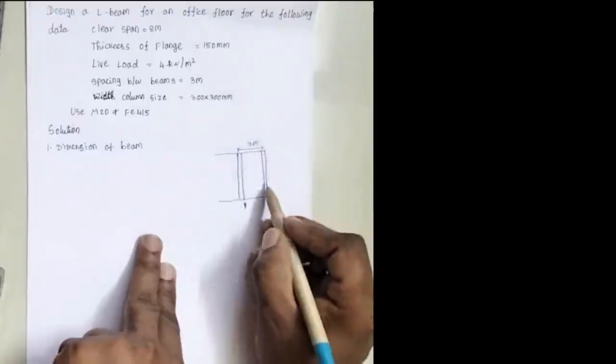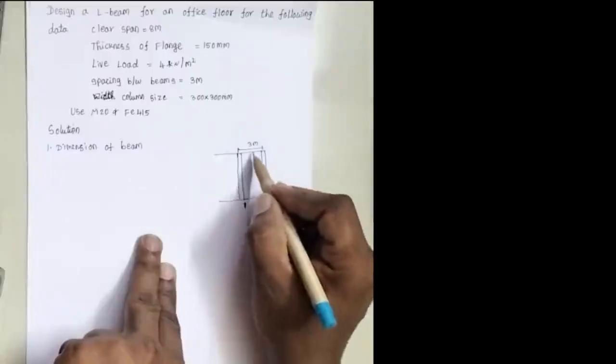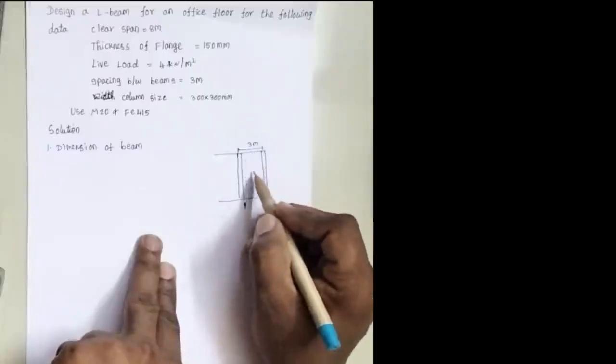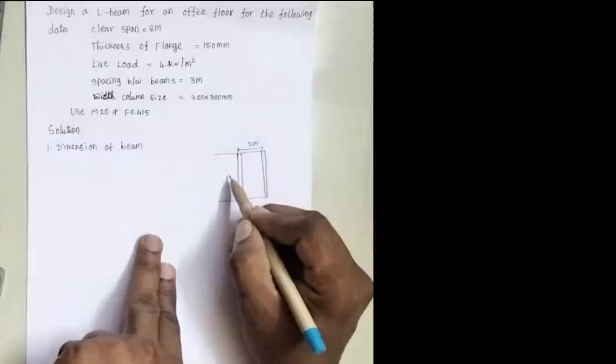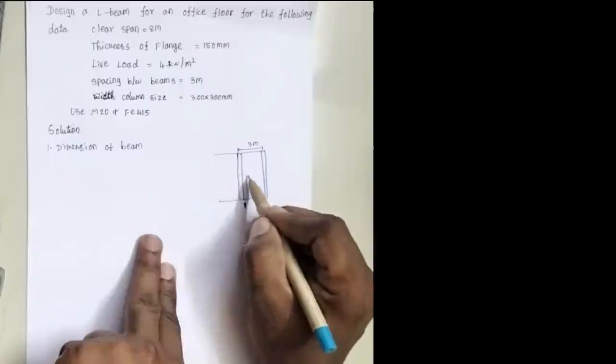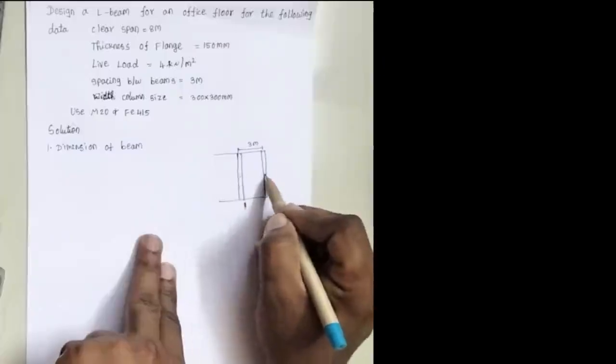So here if you see this beam, if you take the edge beam, it will act like an L beam, because only on this side, that is on the left side, we are having a slab. And if you consider this beam, it will have slab on both left and right. So it will act like a T beam, and this will act like an L beam.